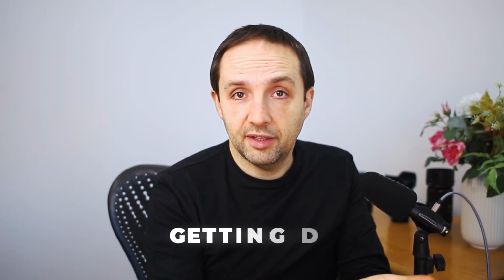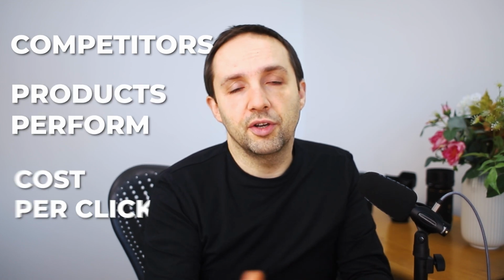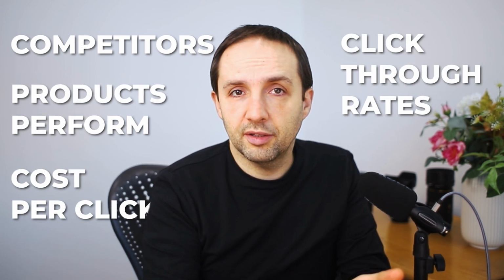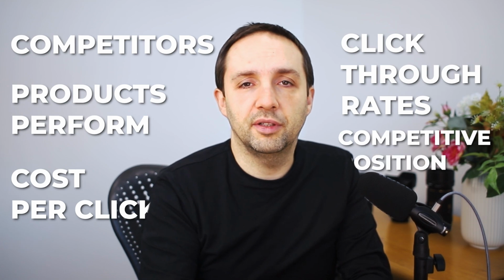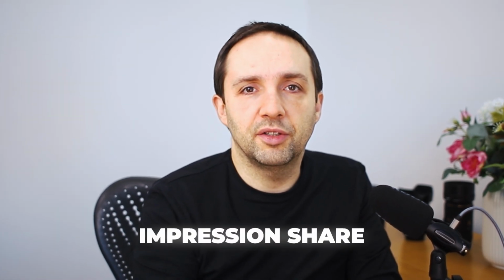Speaking of data, the only thing you should be worried about at this stage is actually getting that data. Data about competitors, data about what your products perform like, what the cost per click looks like, what the click-through rates look like, and what your overall competitive position is. This is called impression share. It indicates how much more potential there is in the existing traffic. However, be warned, some auctions are not even worth being in.